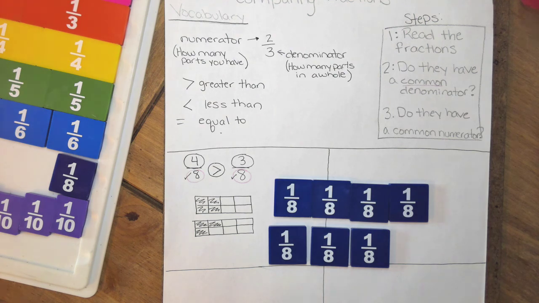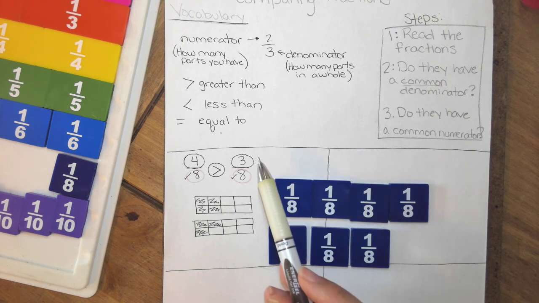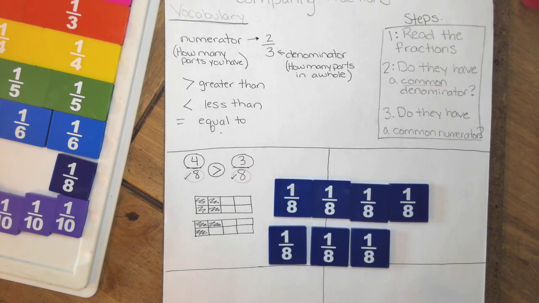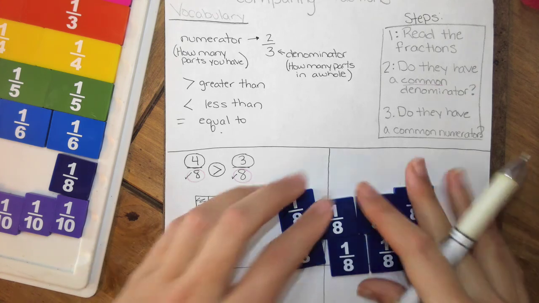I know this because they have the same denominator of 1/8, which means the parts are the same size. So we look at the numerator to see which one has more parts. And 4/8 has more parts.